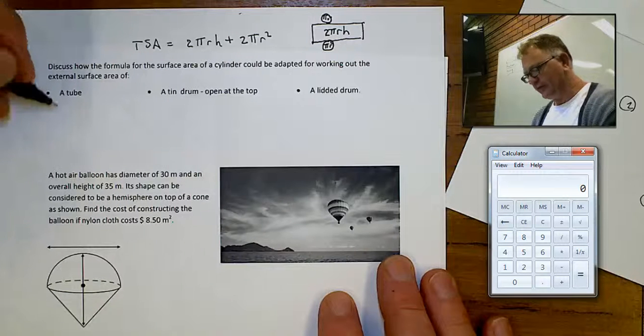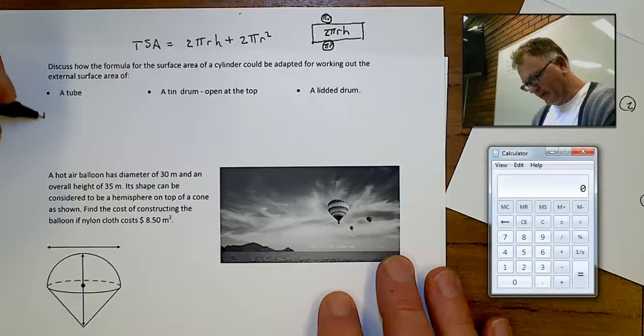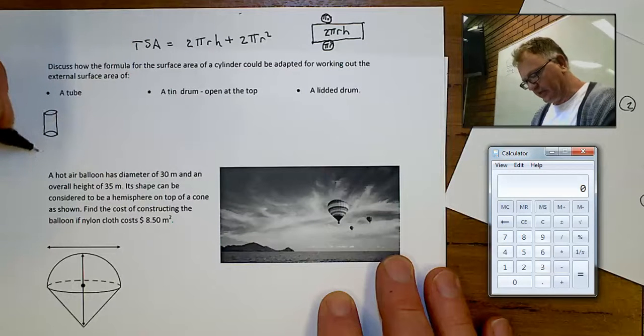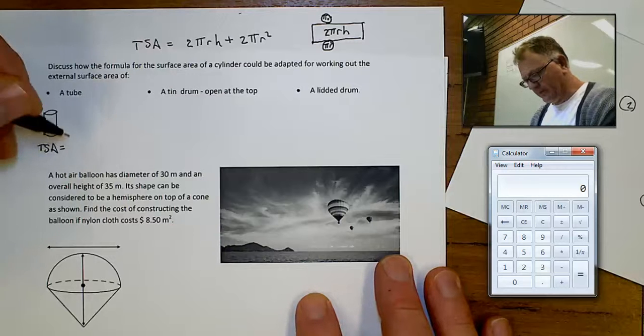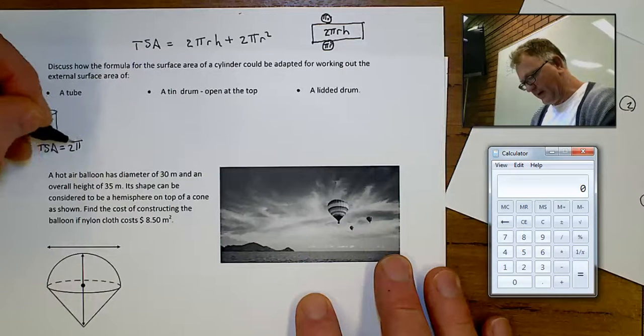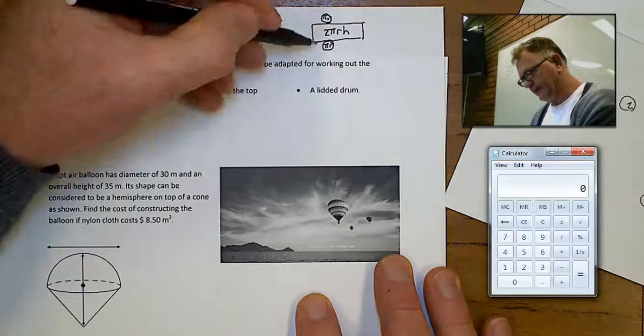The total surface area for a tube, so if we can draw it, so it's just without any ends in it at all, and it's got a total surface area of 2 pi r h, just this bit.